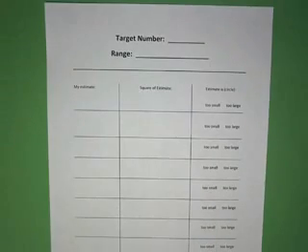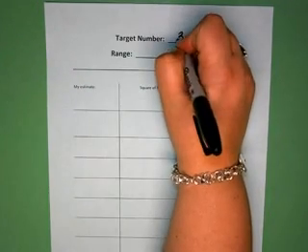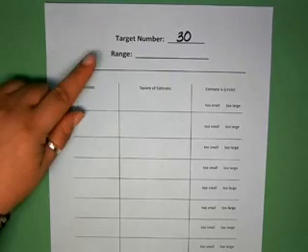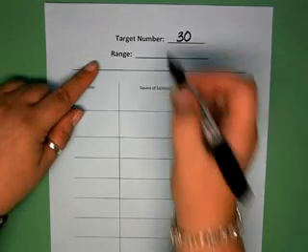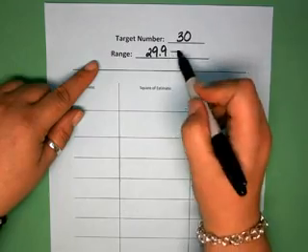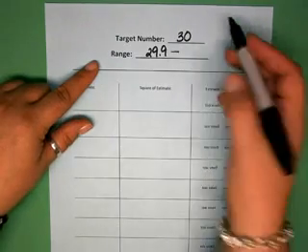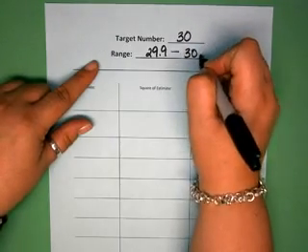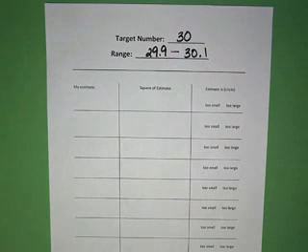Okay, target number. I'm going to select 30. And my range, 1/10 before and after 30. So that would be 29.9, the lower end, and the upper end is 1/10 higher, 30.1. Okay, so now I have to come up with a number that when we square it, I'll get 30, or at least a number in that range.